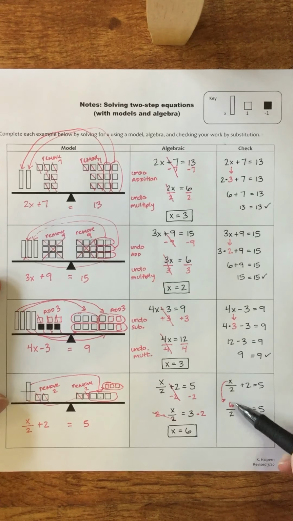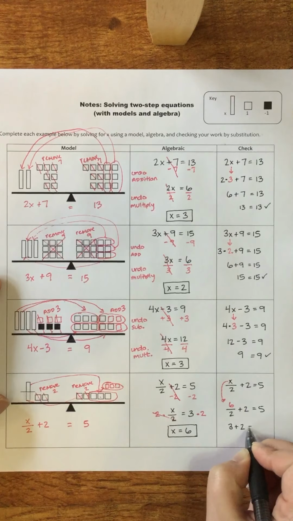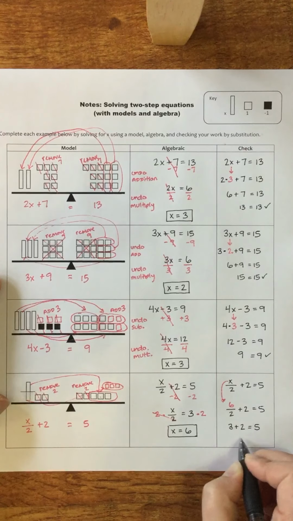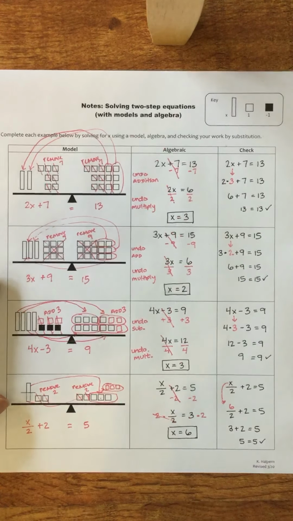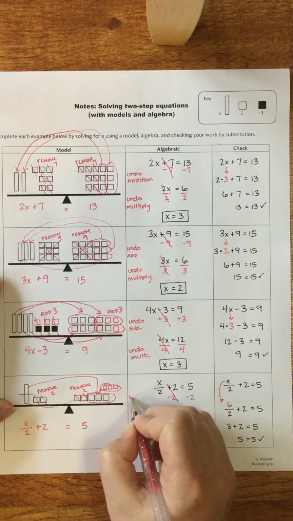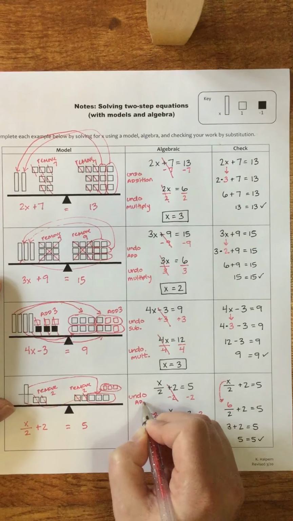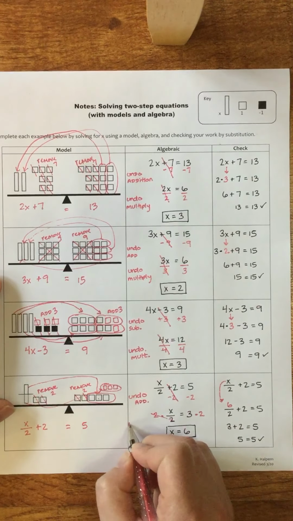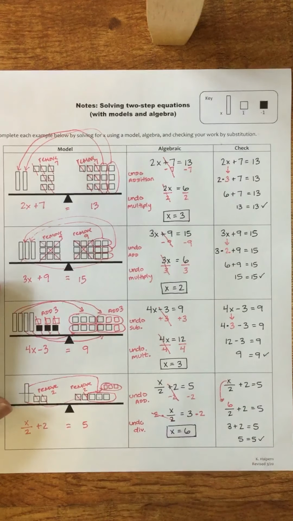Order of operations says do division before doing addition. 6 divided by 2 is 3. 3 plus 2 is 5. And I did get a true statement. Going back to the algebra, we undid addition, and then we undid division.